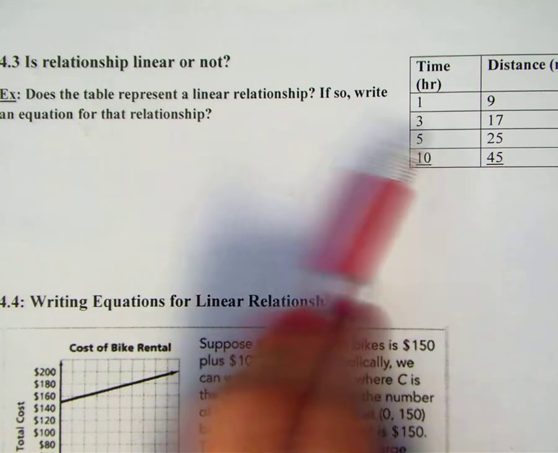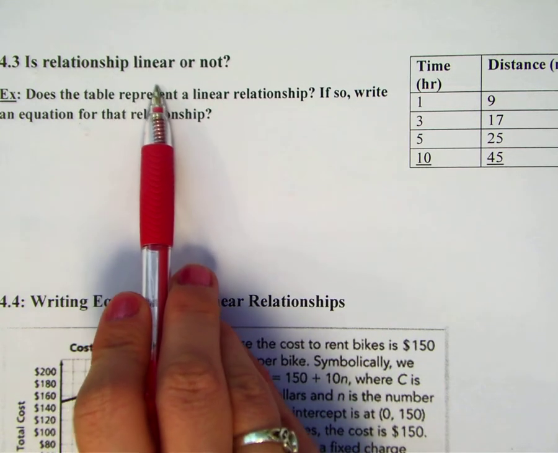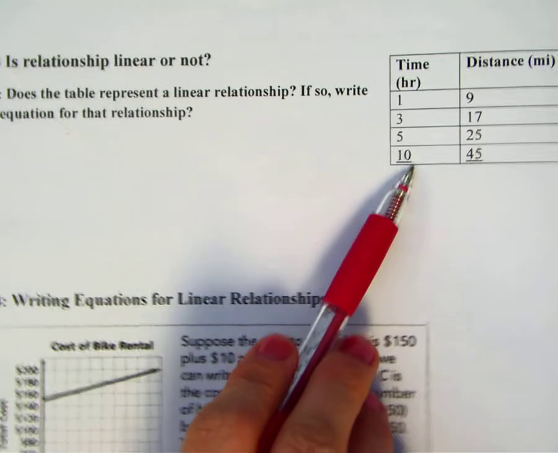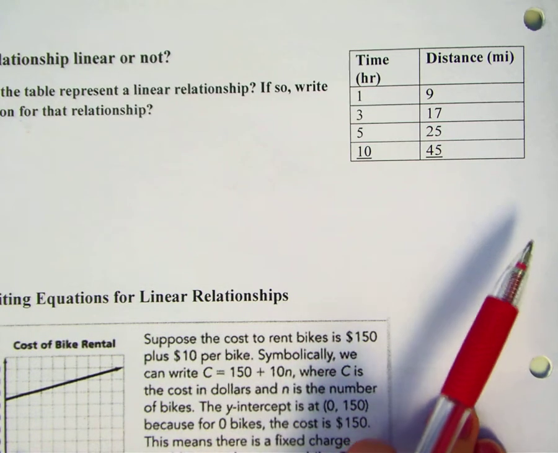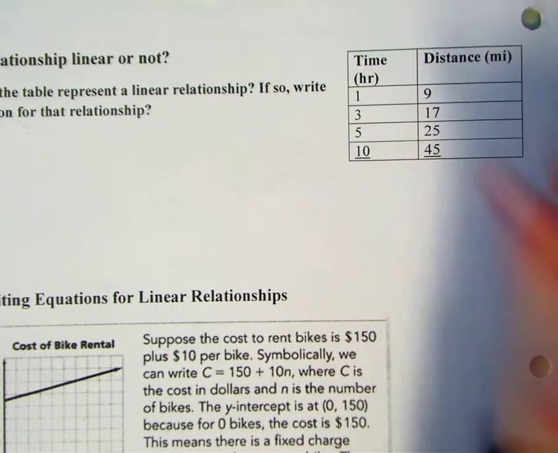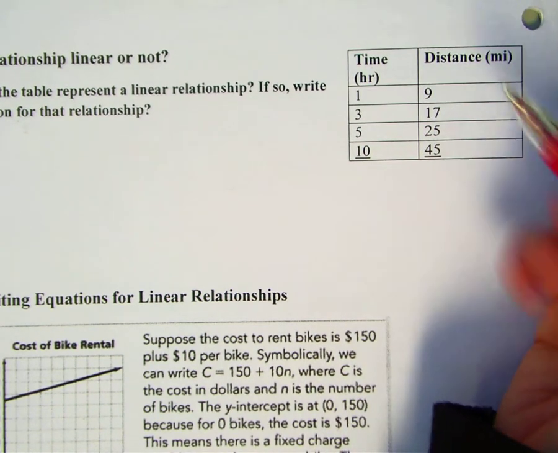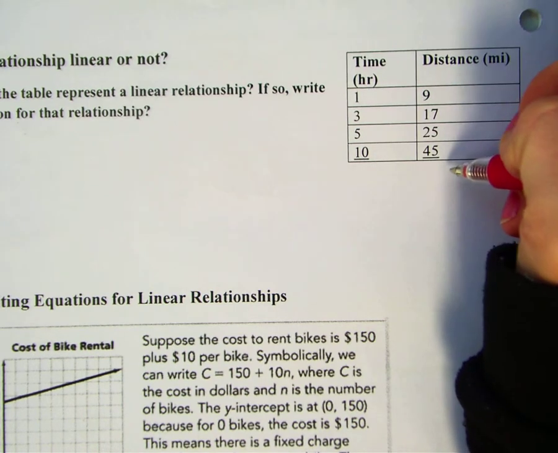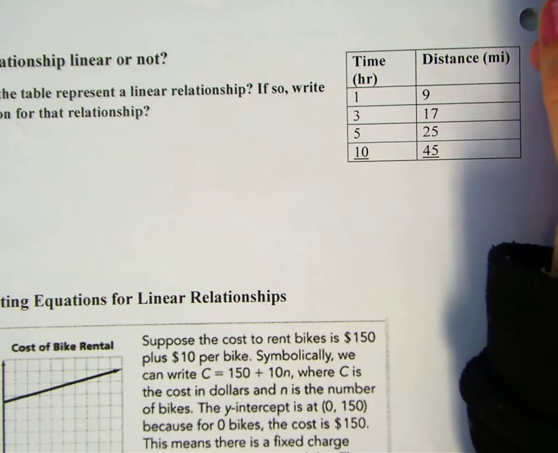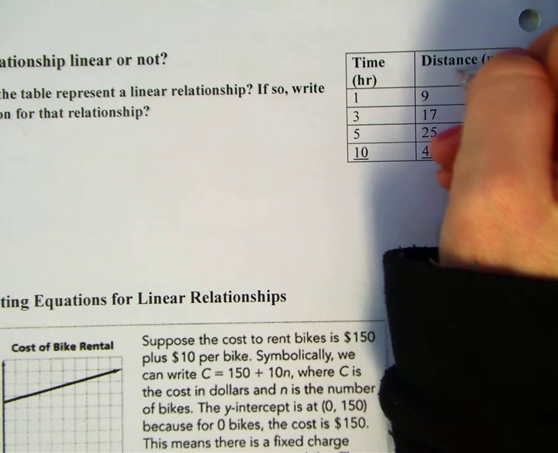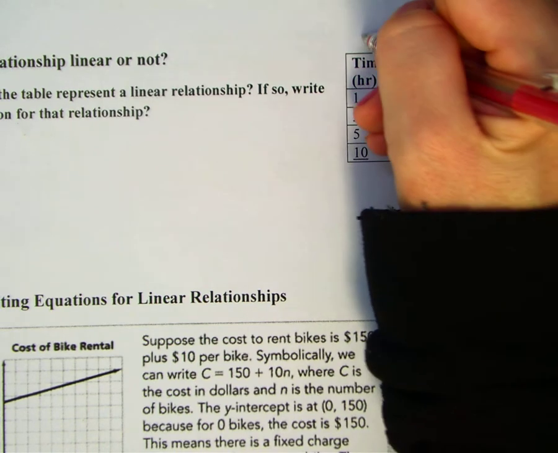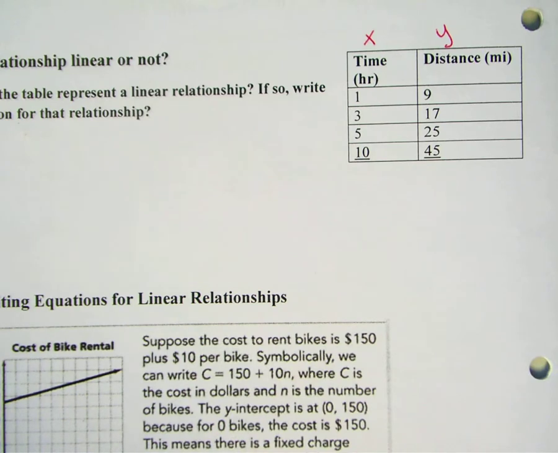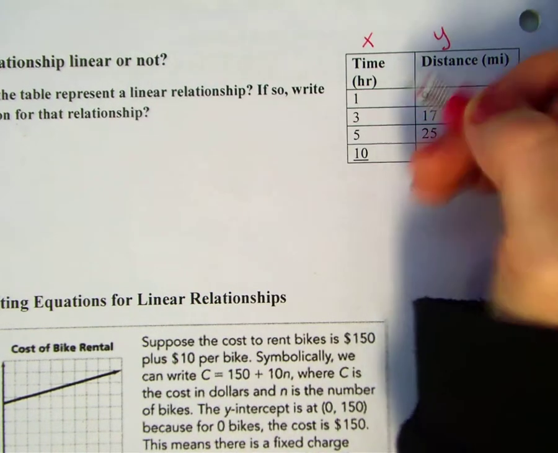But specifically when you're looking at a table, you want to see, does it actually have a constant slope throughout the table? Okay, so we have this table here. So what we want to do is find the slope and see if it's constant or not. Okay, so I'm going to look from one point to the next. Notice I'm comparing time with distance. Knowing what we know about independent and dependent, the distance would depend on the time. The time is always my independent, so that's like my x, and my distance is like my y. Okay, so I want to look at how these are changing.